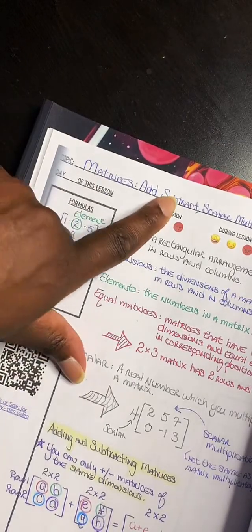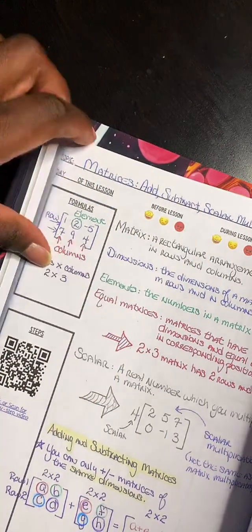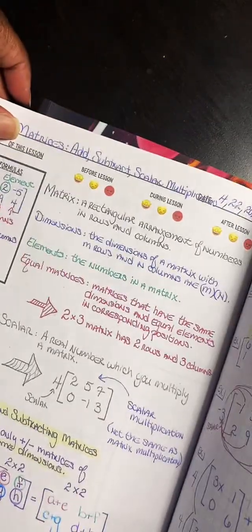So this was matrices, adding, subtracting, and we had the scalar multiplication back in April.